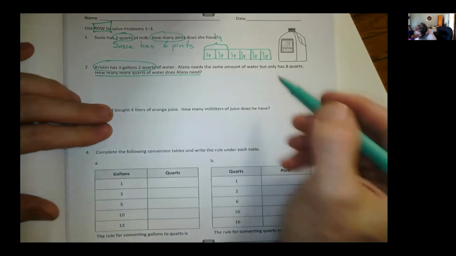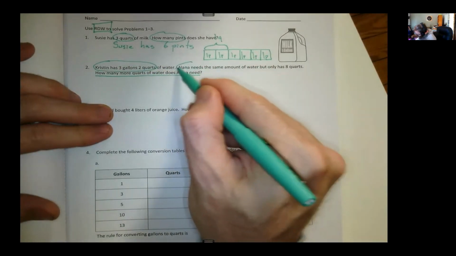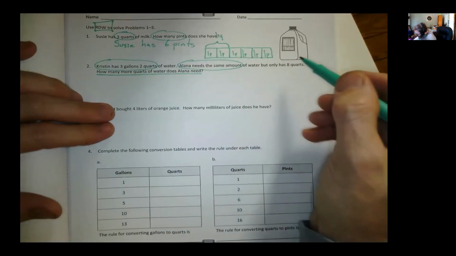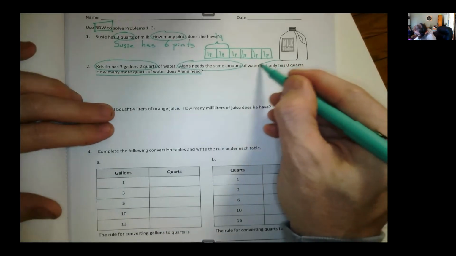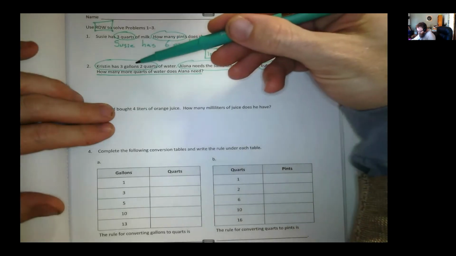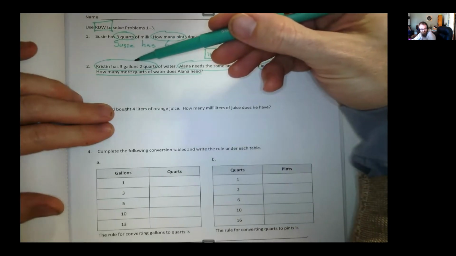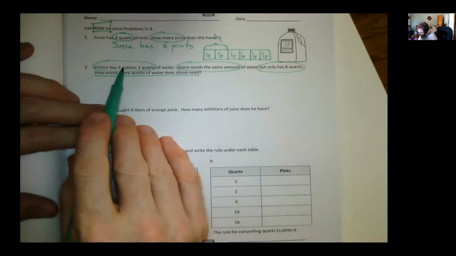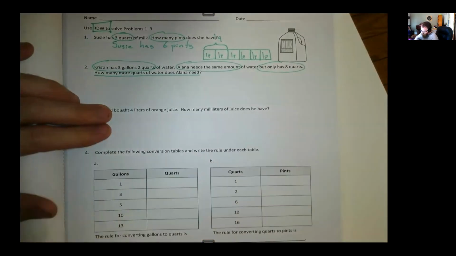Kristen has 3 gallons, 2 quarts. Alana needs the same amount, but only has 8 quarts. How many more quarts does Alana need? So the first thing we need to do is represent Kristen's amount of water in all quarts. So how many quarts are in 3 gallons of water?